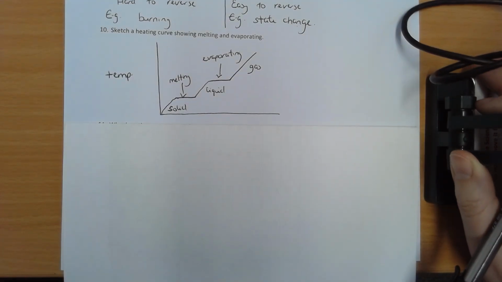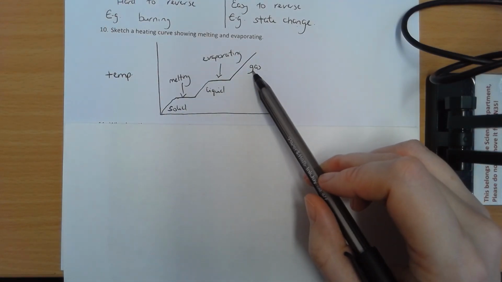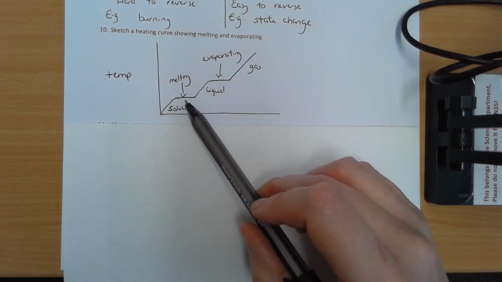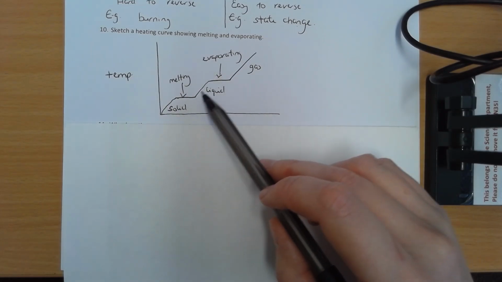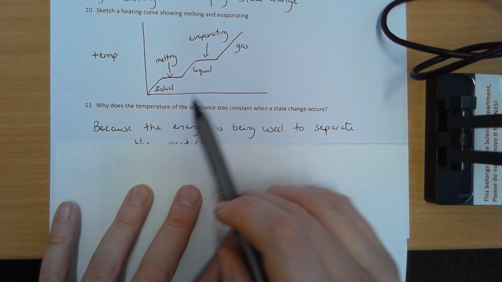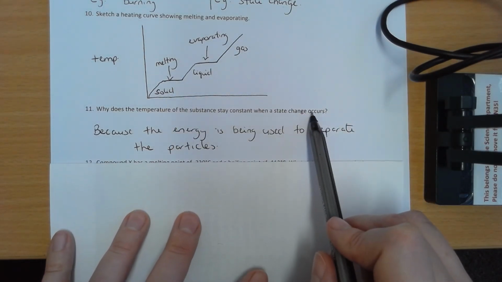Alright, so this is what your heating curve should look like, alright? It's going from a solid to a liquid to a gas, and as you move from one state to the next, you always have this little flat bit that represents the state change. From solid to liquid, you are melting it. From liquid to a gas, you are evaporating. Why? So by stay constant, I just mean it flattens out, alright? So why does that happen when a state change occurs?